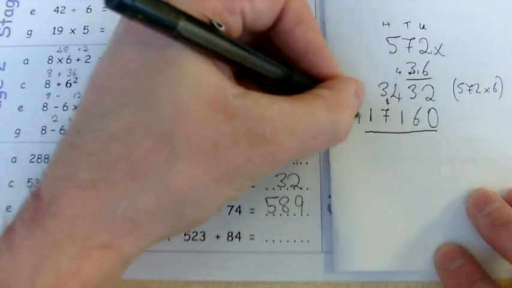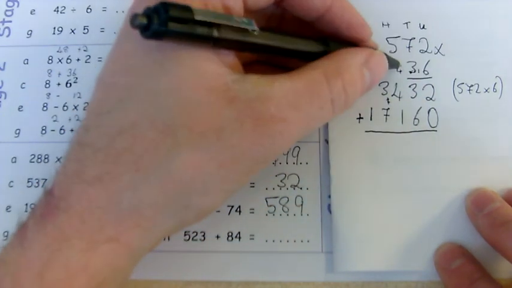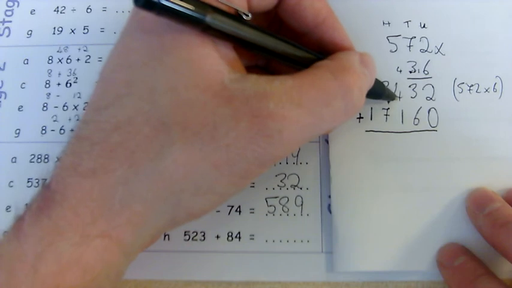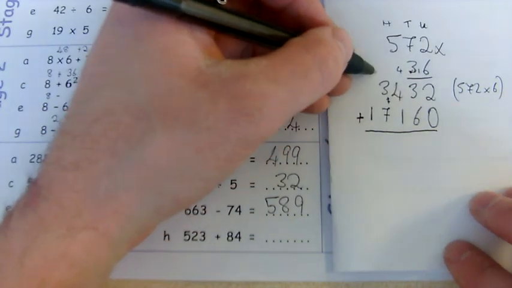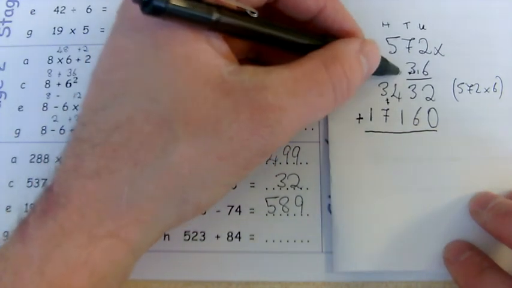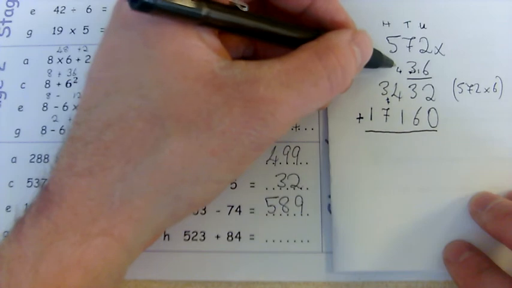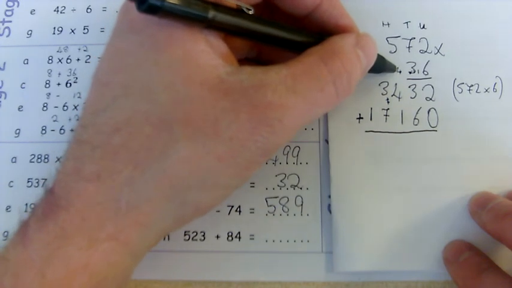When you're carrying, some of you may do it a slightly different way, which is absolutely fine as long as you're getting the right answer. So with me, I like to just carry a small little number or digit into the next column, and once I use it in my head, I'll cross it off. I'm finished with it then.